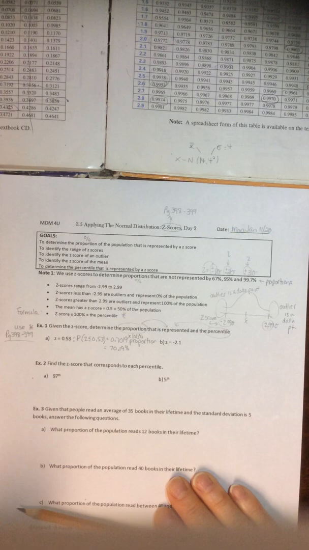$7019. Okay. So that is their proportion. If I want to change it to percentile, the z-score times the percent is the percentile. So times 100% to give me 70.19%. That's the percentile.